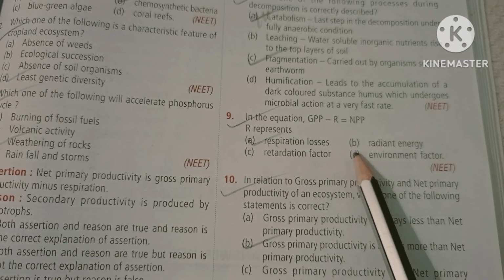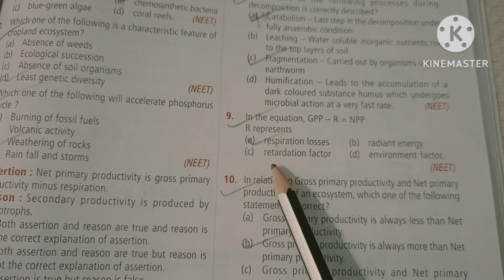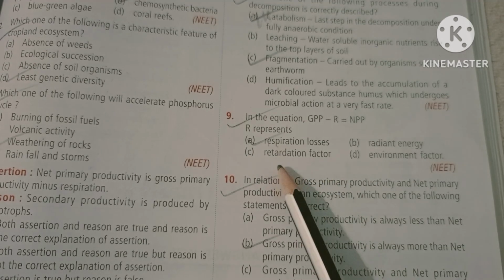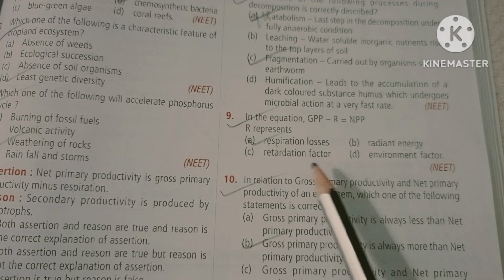In the equation GPP minus R equals NPP, R represents: A. Respiration losses, B. Radiant energy, C. Retardation factor, D. Environment factor. Right answer A.